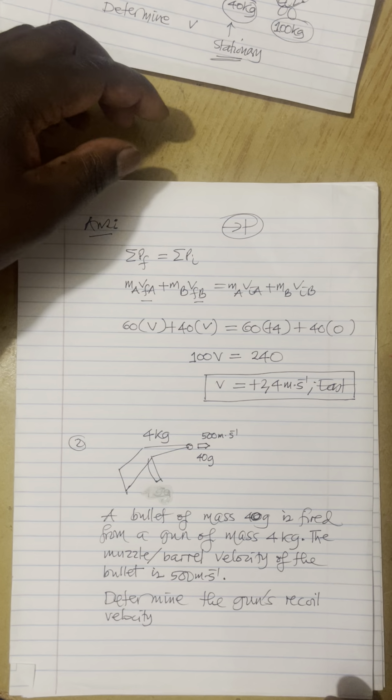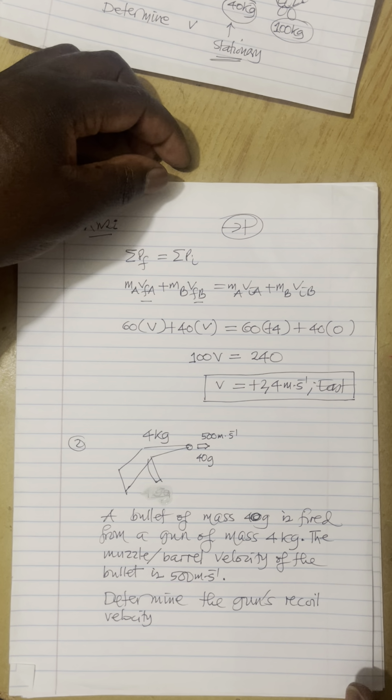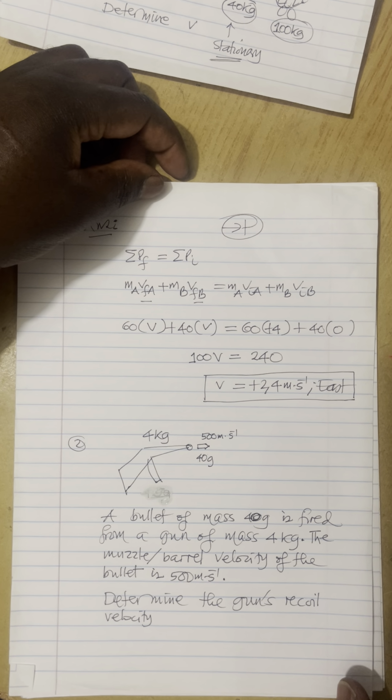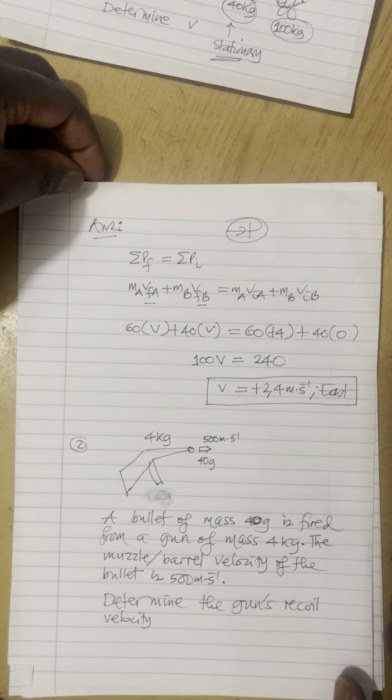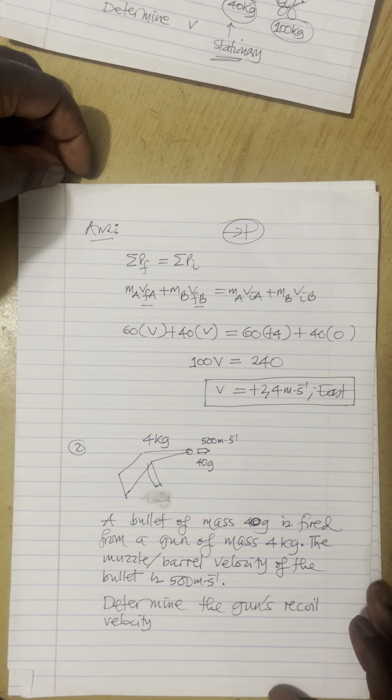When a bullet is fired from a gun, the gun moves backwards slightly. The velocity with which the gun moves backwards is what we call the gun's recoil velocity.